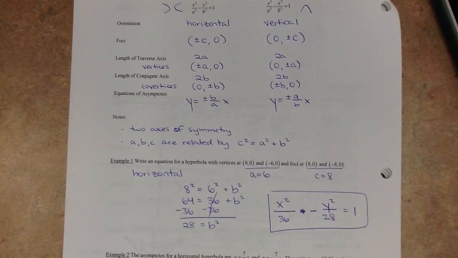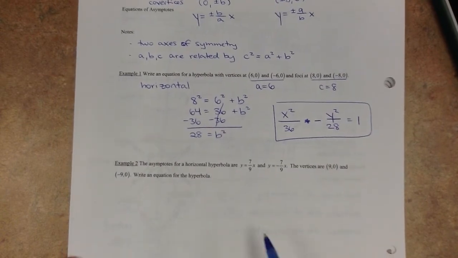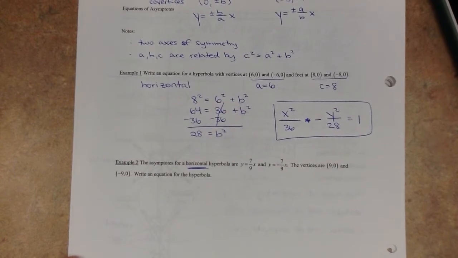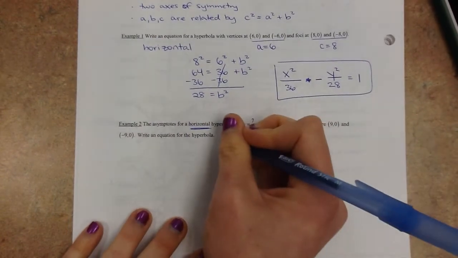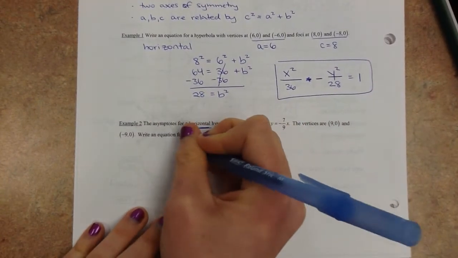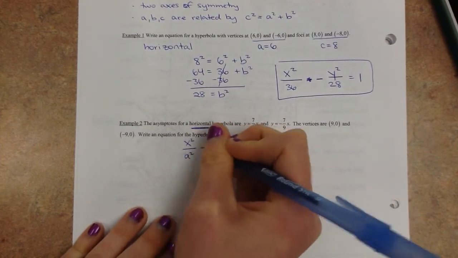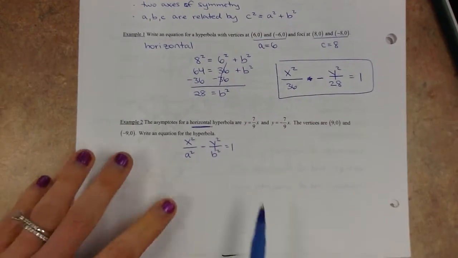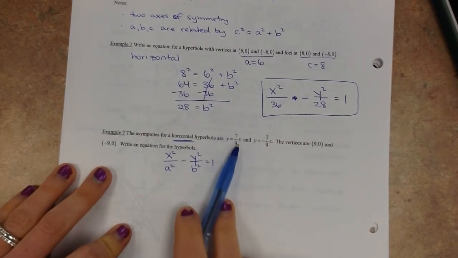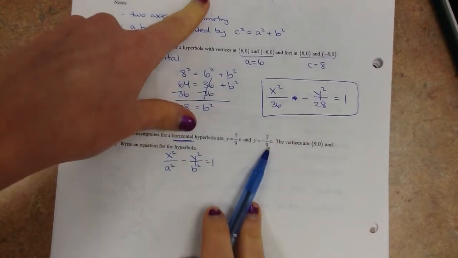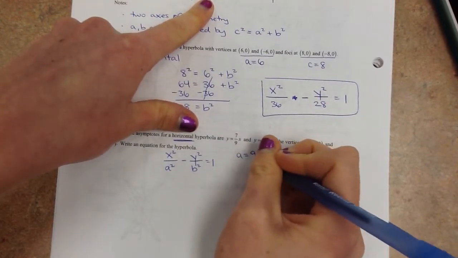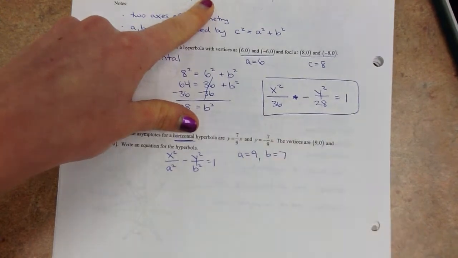Okay, let's look at another example. This time we are given the asymptotes, and it tells us that it's a horizontal hyperbola. So we know we're going to be using the first equation. It's off the screen now, so let me just pop that right here. Okay, so if we look at the asymptotes, 7 over 9 and negative 7 over 9, so they're supposed to be b over a. So that means that a is 9 and b is 7.